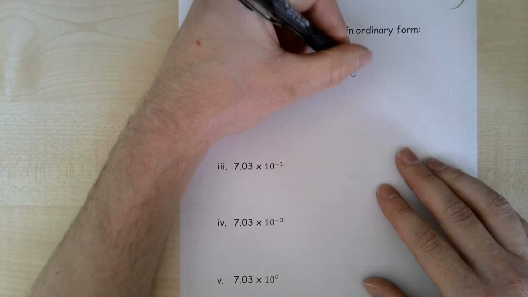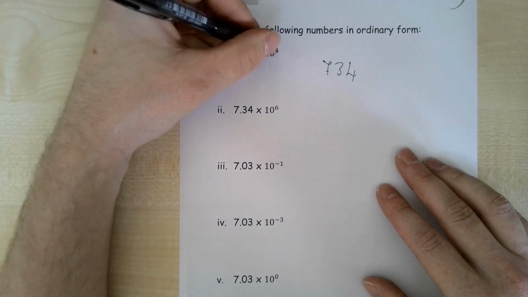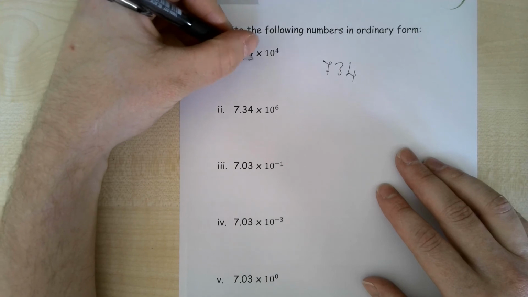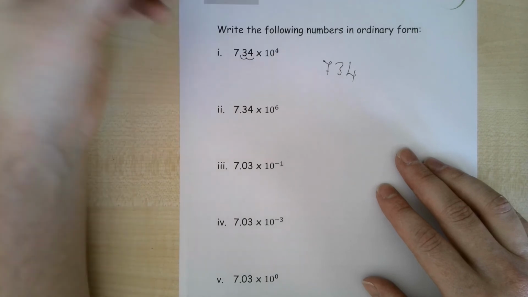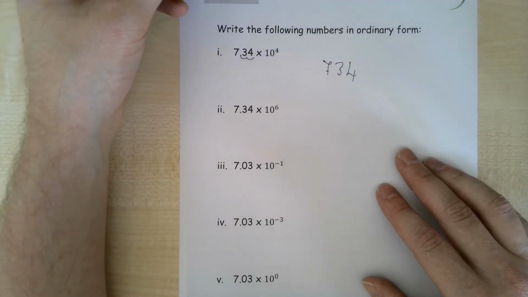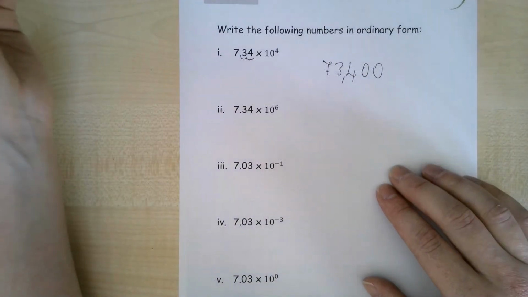So on the first question, we're going to have 734 in our answer. We've got to move the decimal point 4 times in a direction that makes the number bigger because it's a positive power. So it's going to be 73,400.